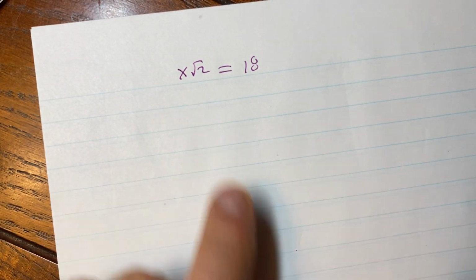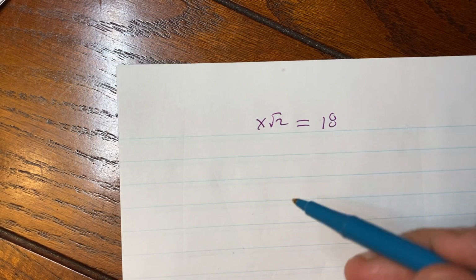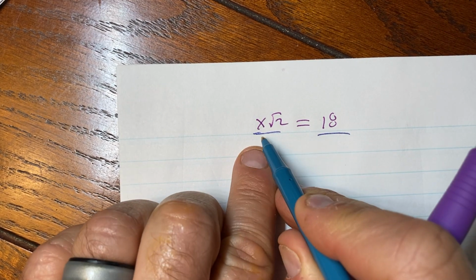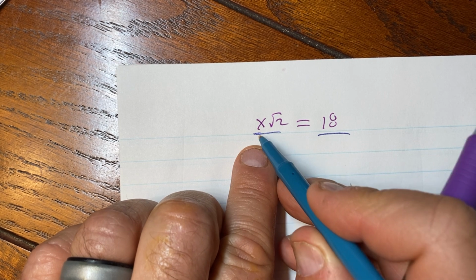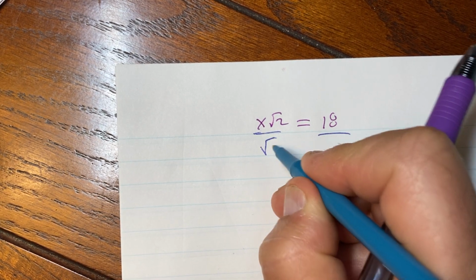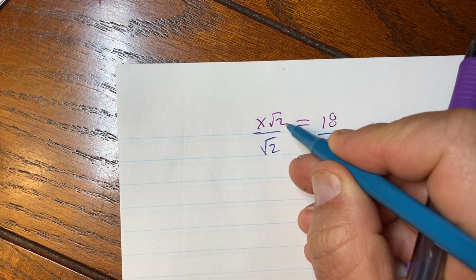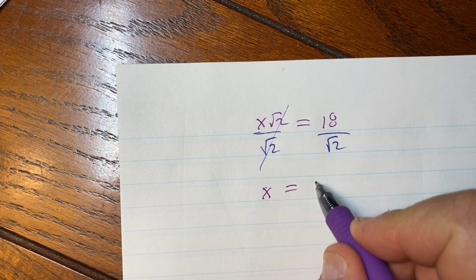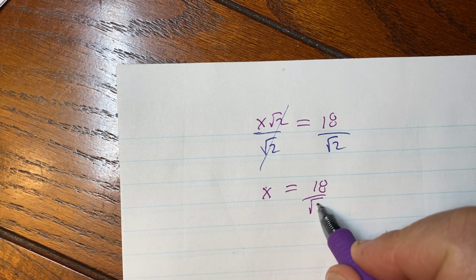We have to solve for x. So there's your equation. X is right there, in the numerator where we want it. The square root of 2, we have to get that to the other side. We have to divide both sides by that. Those cancel and we get x equals 18 divided by square root of 2.